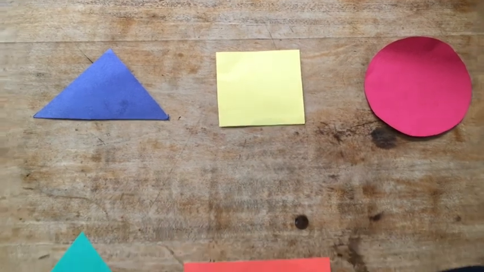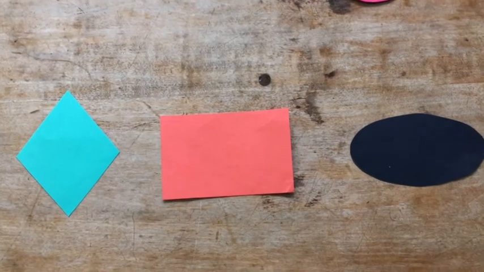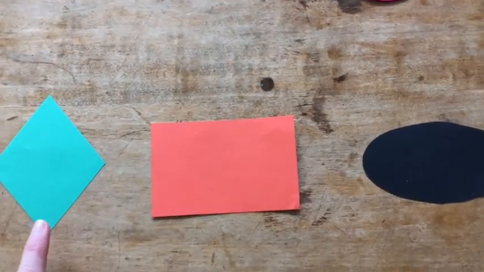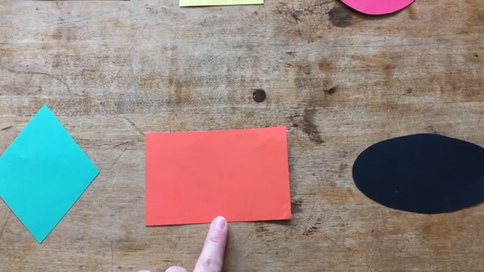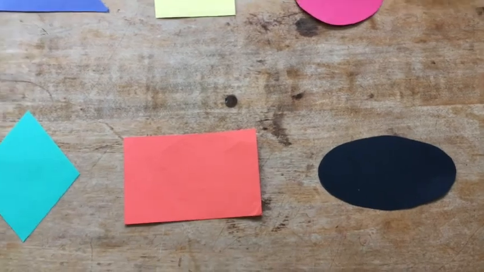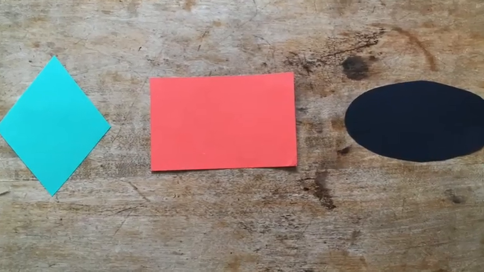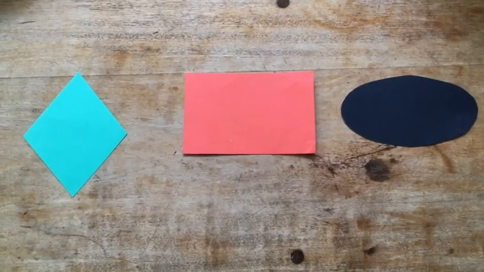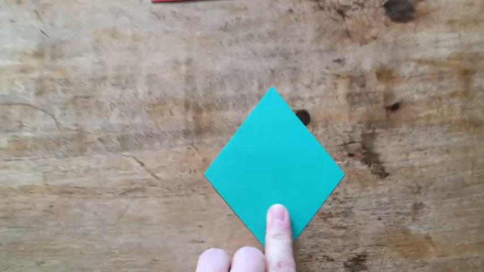Now, let's move on to 3 new shapes. The first shape is a rhombus. The next shape is a rectangle. And the last shape is an oval. Let's talk about what makes these 3 shapes unique. Let's first start with the rhombus. A rhombus is a fancy name for diamond.